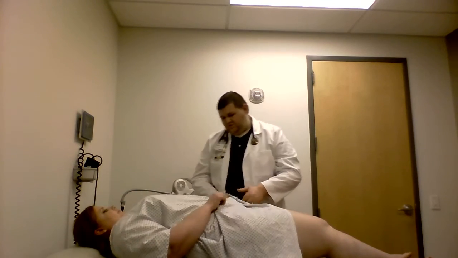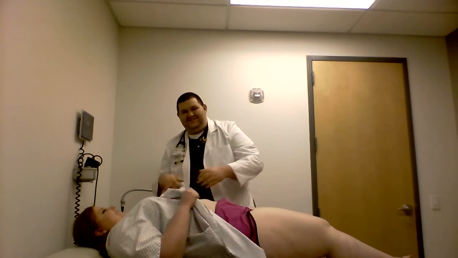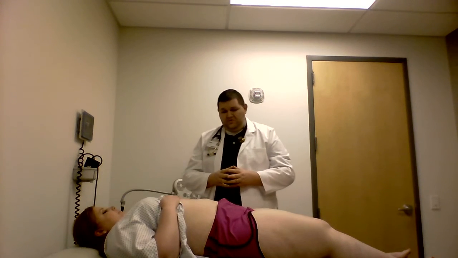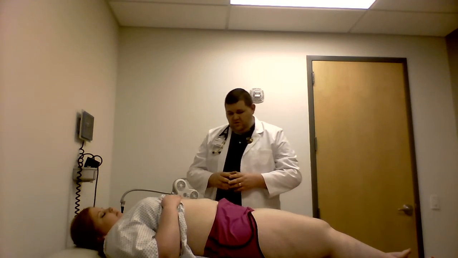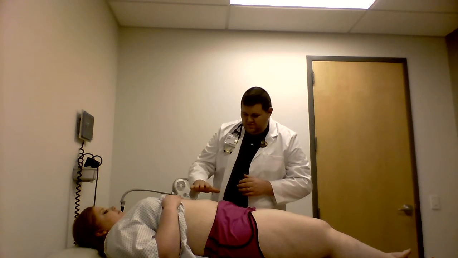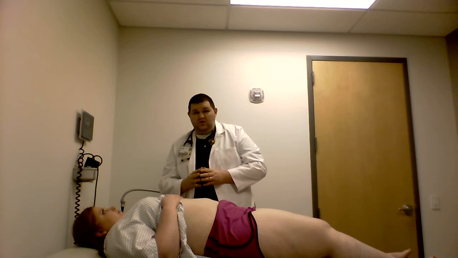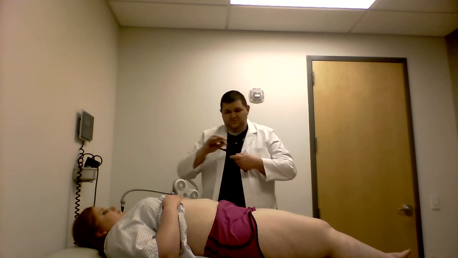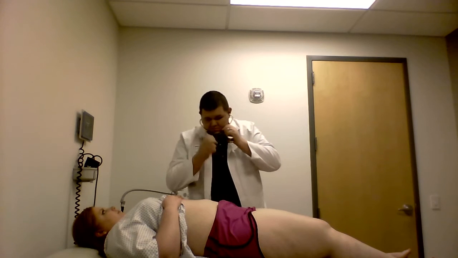Okay, so is it okay if I pull up your gown? Yeah. Okay, so when you start the abdominal exam, you just want to start with inspection. You're going to make sure there's no pulsations, waves. You're going to make sure the skin is even, there's no sores or wounds that you can see. Then before you do anything else, you're going to auscultate. So I'm going to listen to all four quadrants, starting in the right lower.